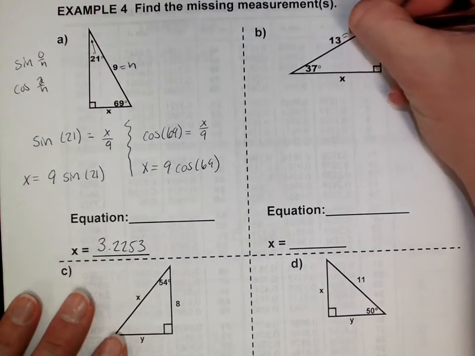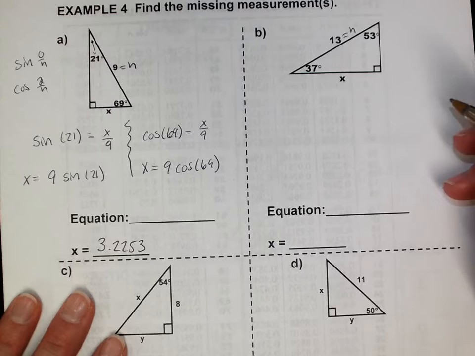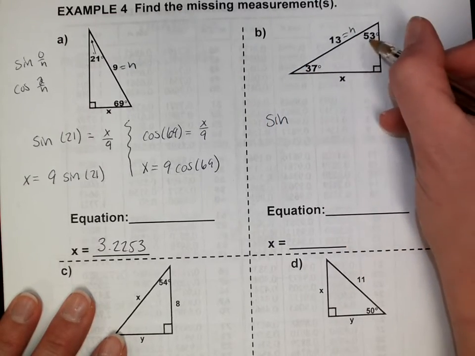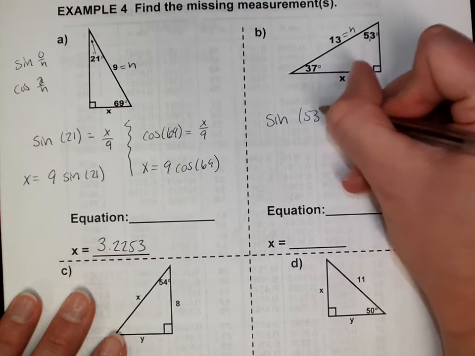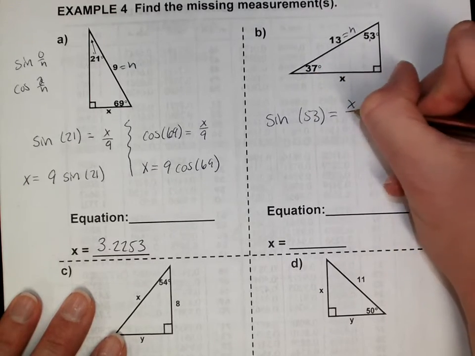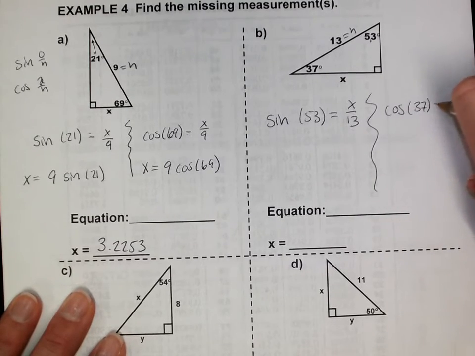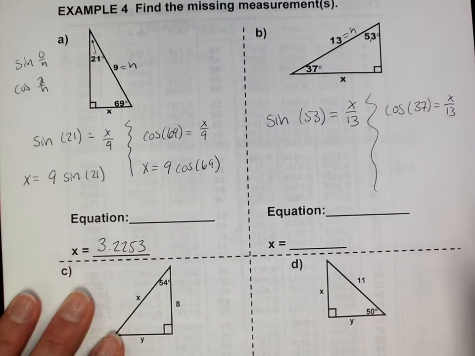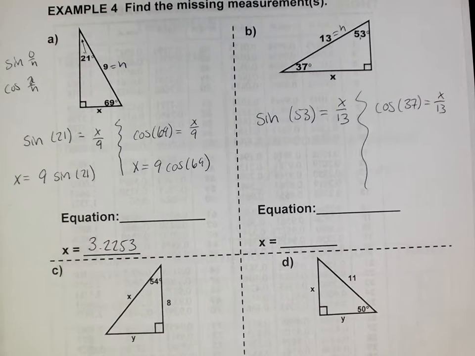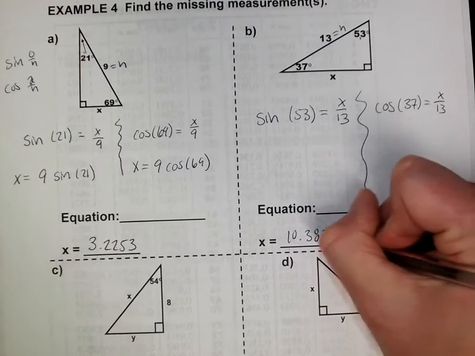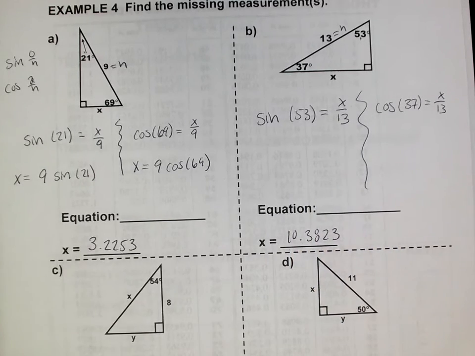Great. Same thing on this one, exact same thing. Again, this is your hypotenuse, so you can pick which angle you want to use. If I'm going to use sine, then I need to have opposite over hypotenuse, so I'm going to use sine of 53 degrees equals opposite over hypotenuse, or cosine of 37 equals adjacent over hypotenuse. Again, either one of those will work just fine when you solve it: 13 times the sine of 53 or 13 times the cosine of 37. Either way, you get 10.382, and let's round that up to 10.38. Okay.